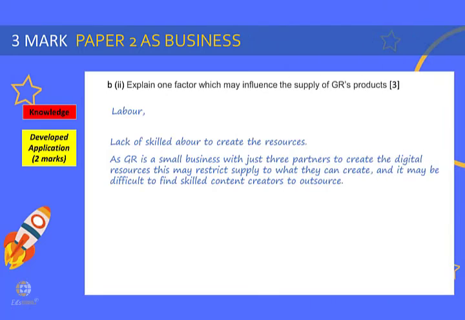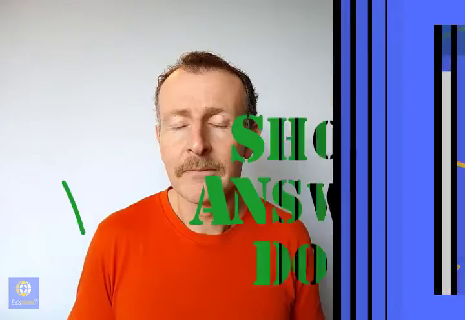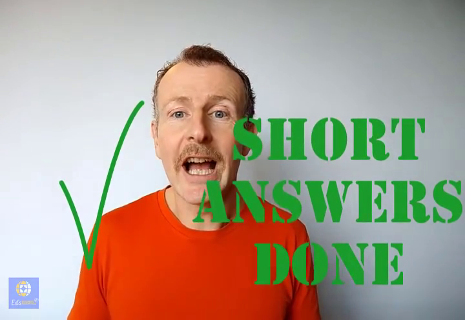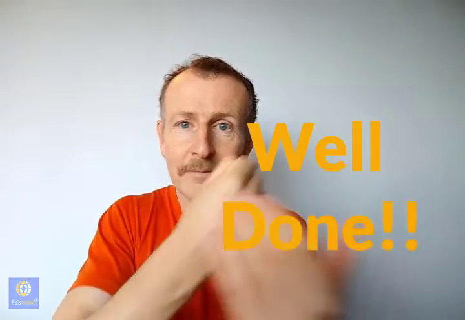However, we can choose from the factors of production: land, labour, capital and enterprise. Let's go with labour in this case. The lack of skilled labour to create resources. As GR is a small business with just 3 partners to create the digital resources, this may restrict supply to what they can create, and it may be difficult to find skilled content creators to outsource. And that is the short answer questions done.